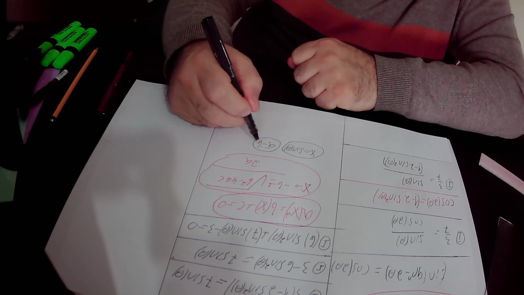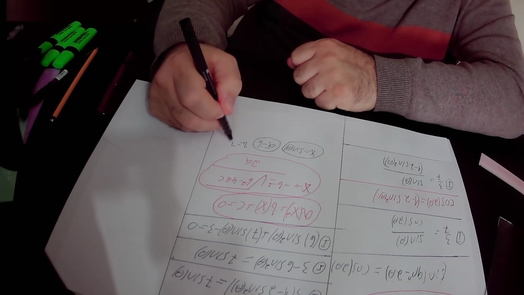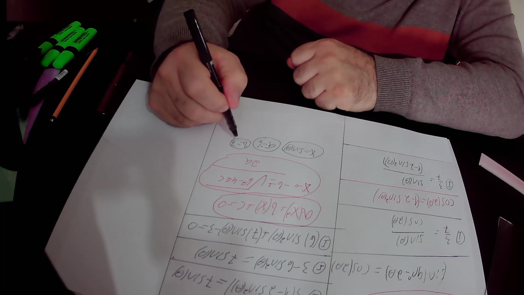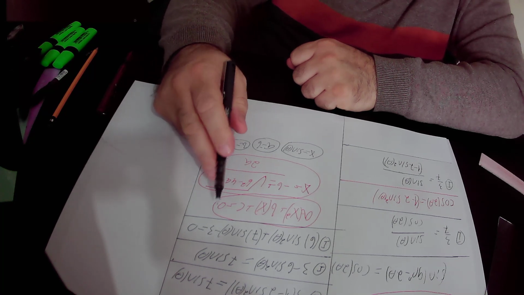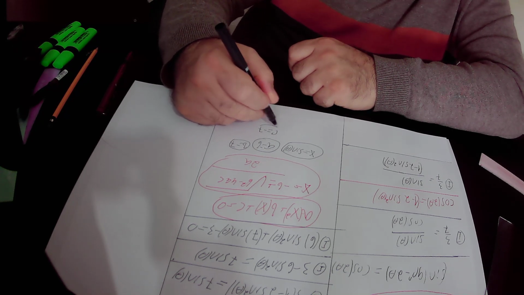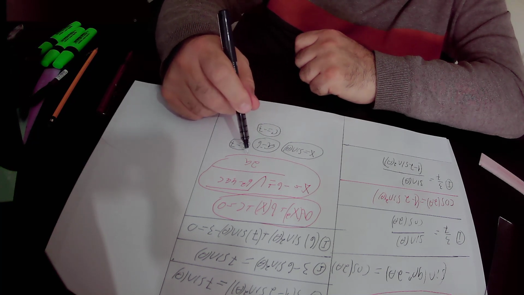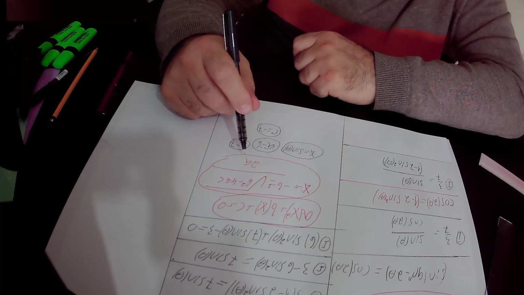The coefficient b equals 7. And the coefficient c equals minus 3. Now we will put the data inside the equation for x and we will find out the value of sine theta.